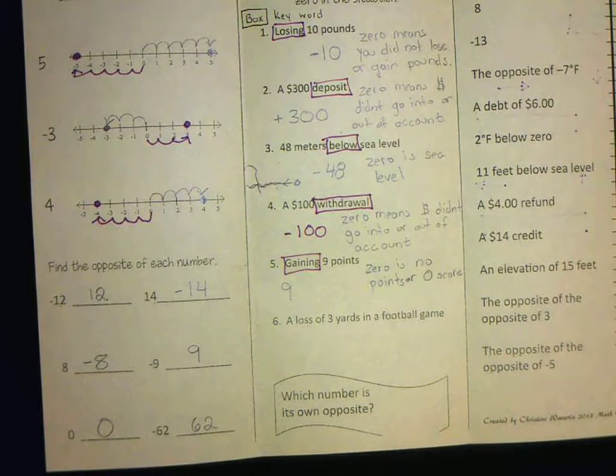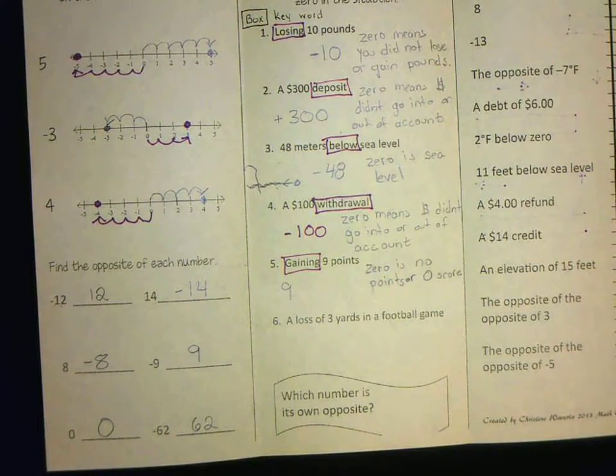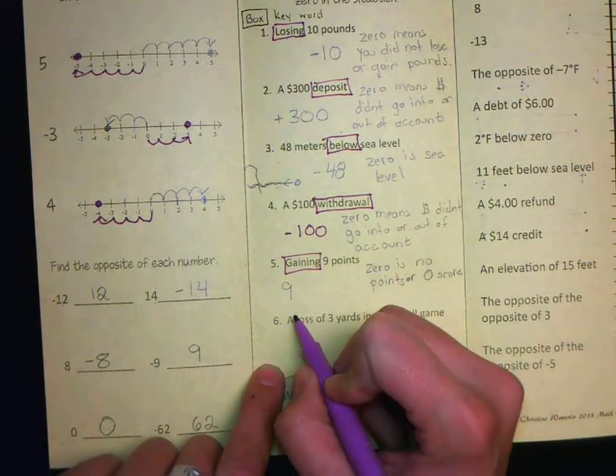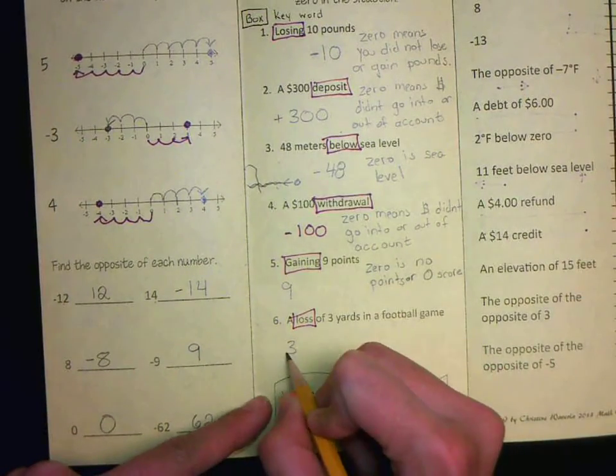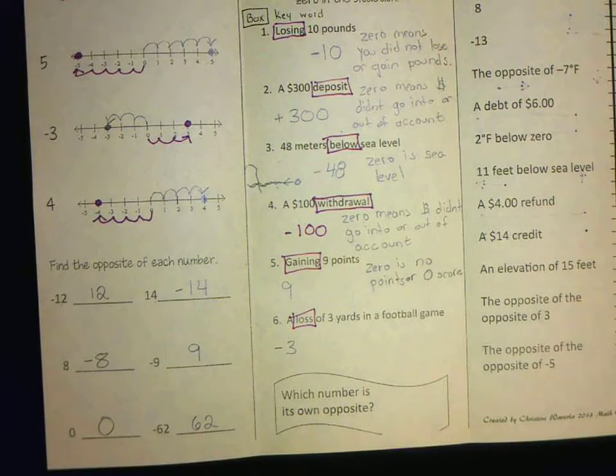For number 6, a loss of 3 yards in a football game. Remember, on the football field you're going back and forth, and when you lose 3 yards, it means you're further away from the touchdown, from the goal line. Our keyword here is loss. Loss means negative. So we have our integer of 3, but it's not only 3, it's going to be a negative 3.